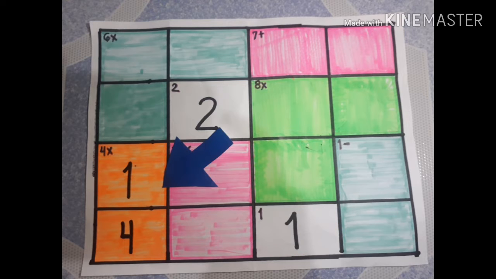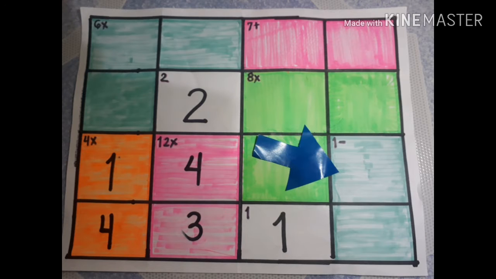So for the next step, we will answer the pink boxes. We will think of numbers that when multiplied are equal to 12. And that is 4 times 3. As we can see, at the last column and at the last row, there is only one unknown number. So now, we can conclude that 2 is the answer.